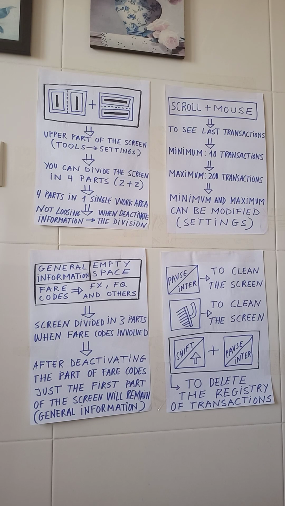Let's go. On the first page, we see two icons, 1 and 2, that usually appear at the top of the screen of the computer. The first icon, this one, is used to divide the screen vertically into two parts. The second icon, this one, is used to divide the screen into two parts horizontally. Both icons appear in the toolbar at the top of the screen of the computer.